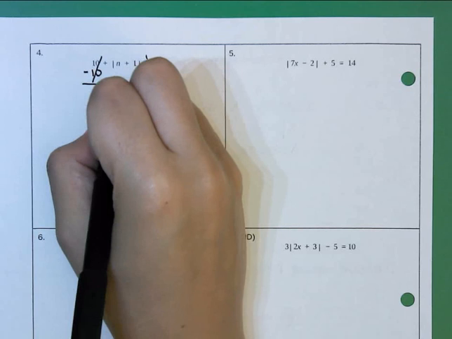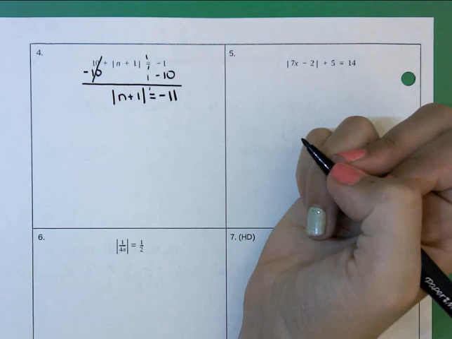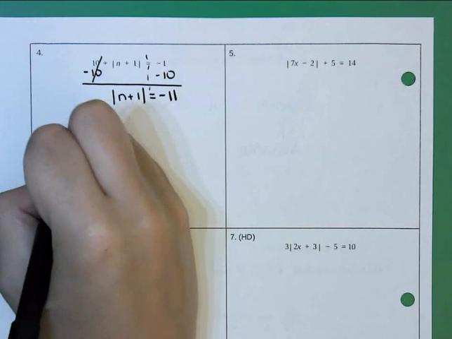And why do I have no solution? Well, I know that the absolute value anywhere needs to be positive, so how could I already have a negative answer? Okay, so your absolute value cannot be negative.